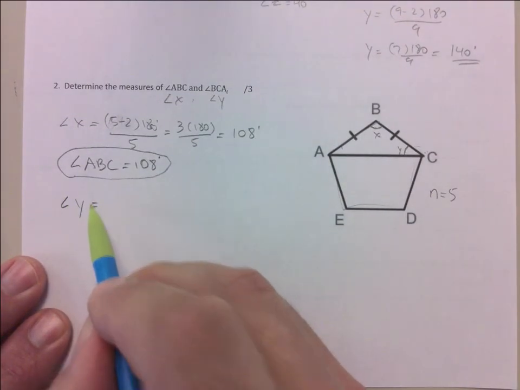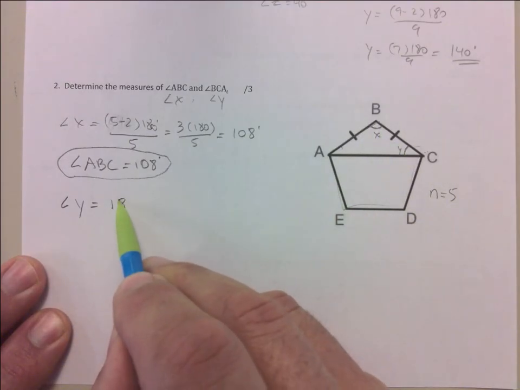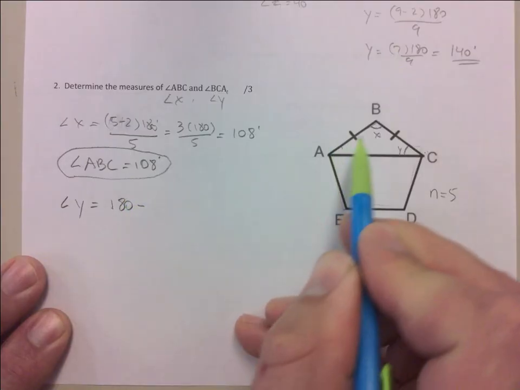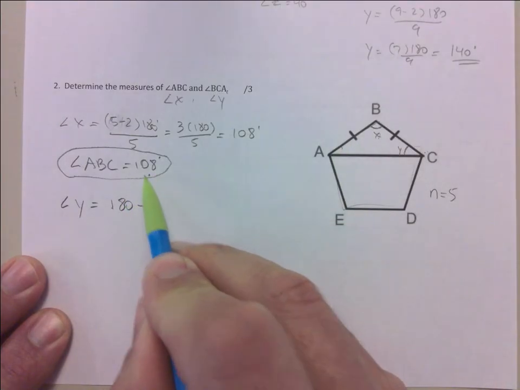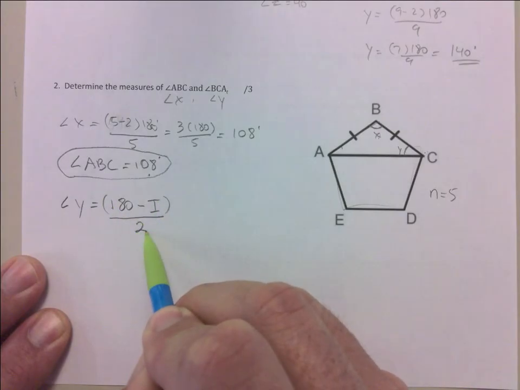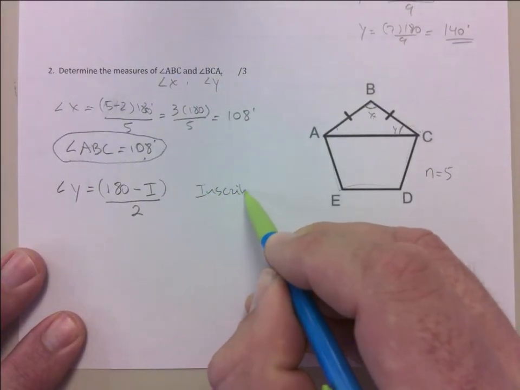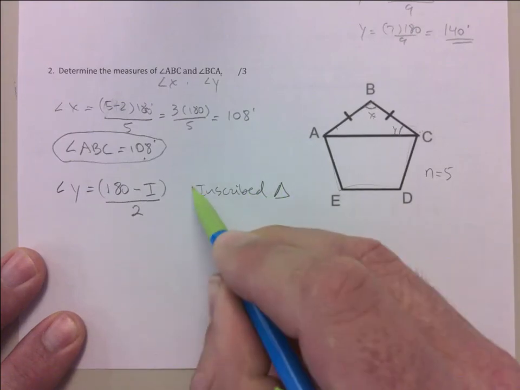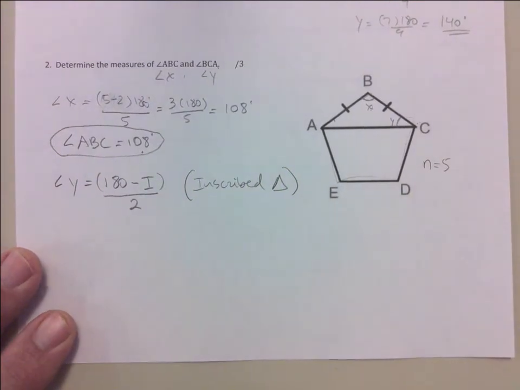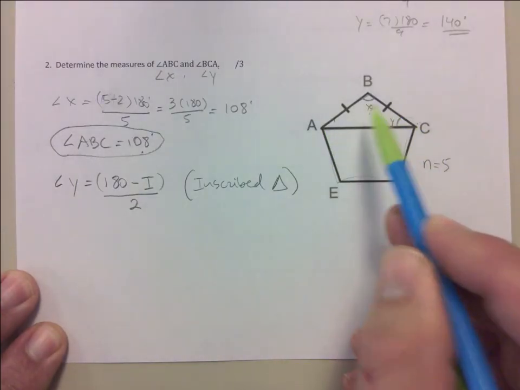And then angle Y, now you've got your triangle, it's an isosceles triangle. So you go 180 minus the one interior angle, which is 108. Okay? All of that divided by 2. That's how you find it. This is your inscribed triangle, okay? If you're wondering what's happening there, this diagonal here created that triangle.